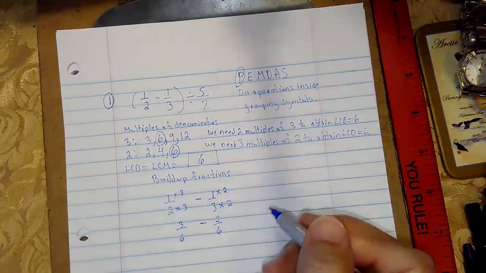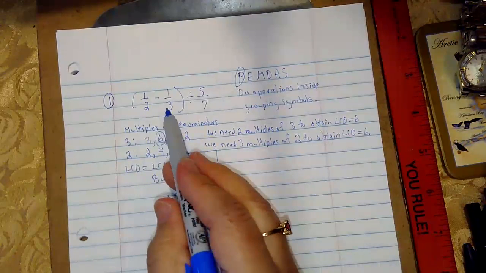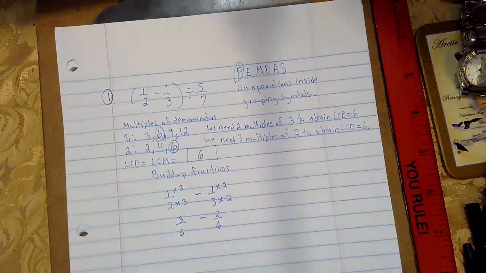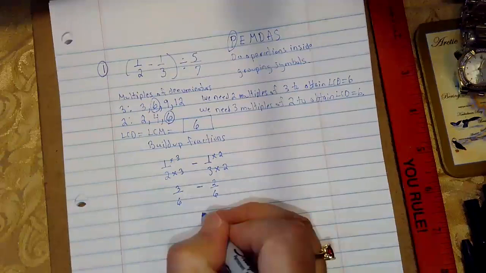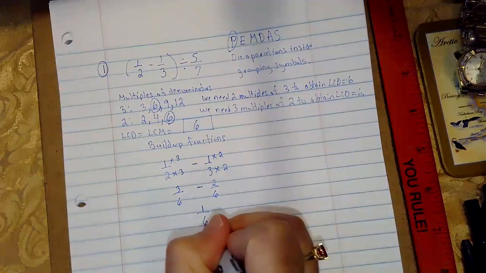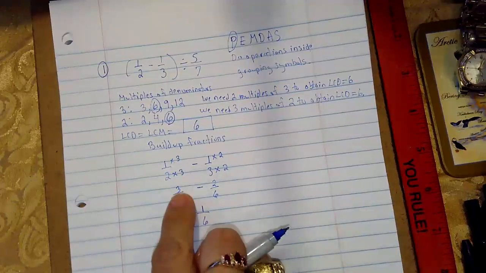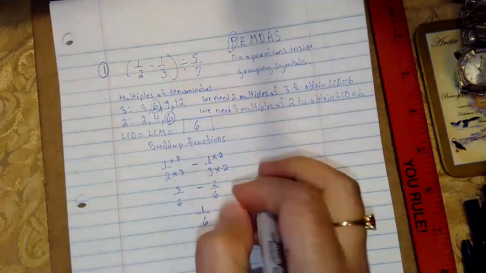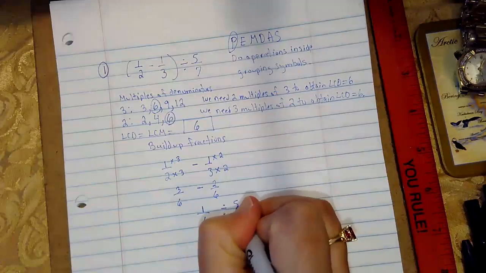All right. So now 1/2 minus 1/3 becomes 3/6 minus 2/6, and 3 minus 2 is 1, and you keep the common denominator of 6. So you keep this denominator and subtract: 3 minus 2 is 1. Now this becomes 1/6 divided by 5/7.